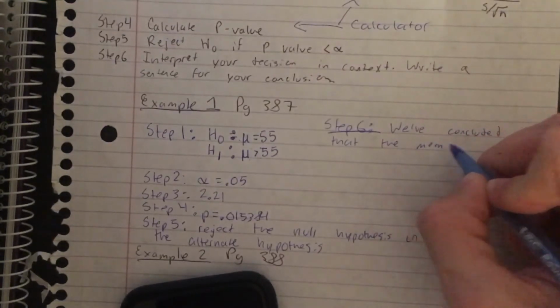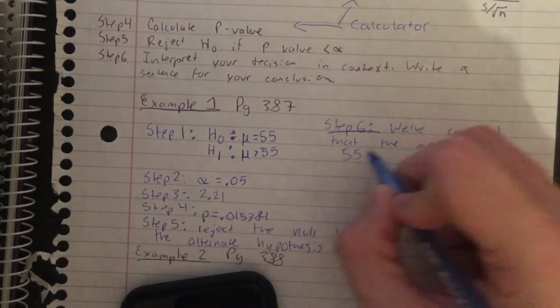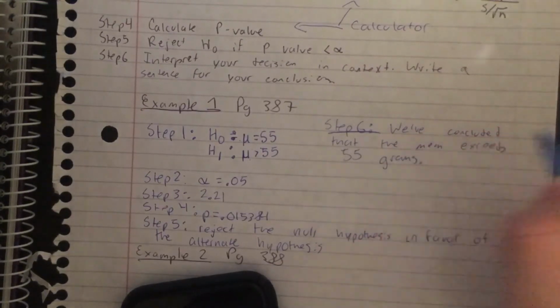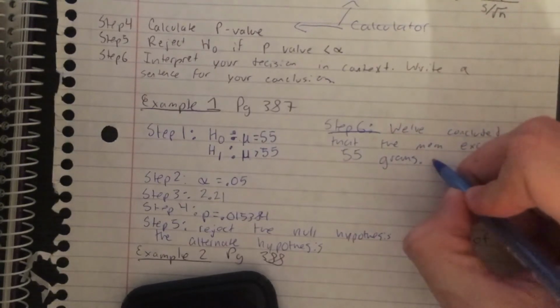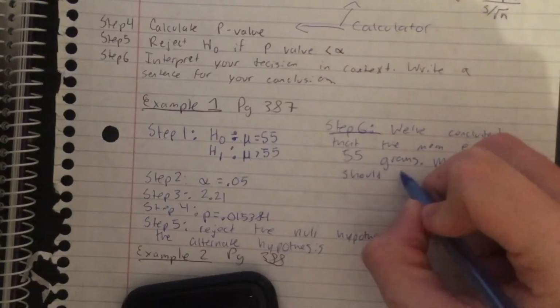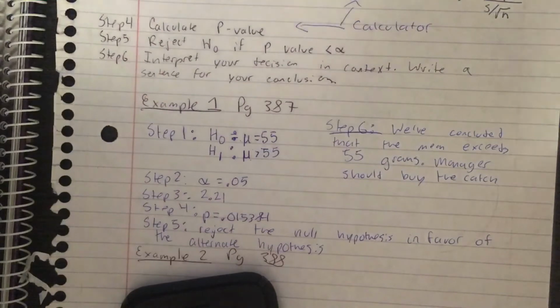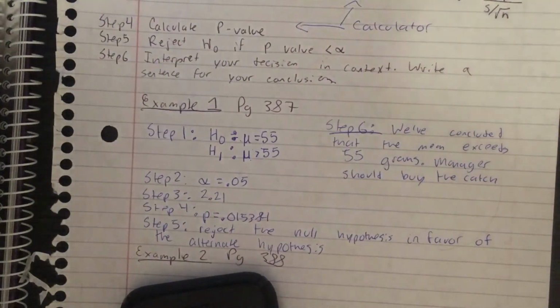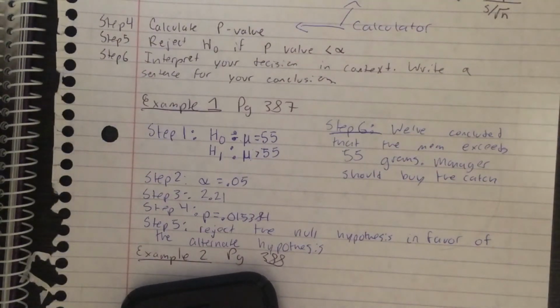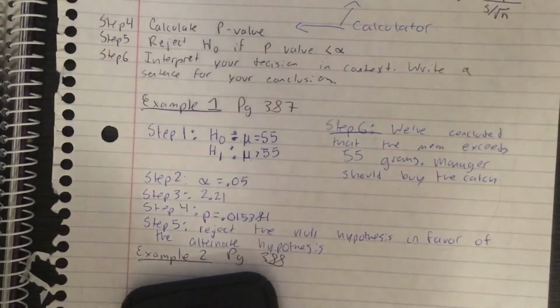that the mean exceeds 55 grams. That means that the manager should buy the catch. It's not just by simple luck that occurred. So he's going to buy that entire 50,000 bunch right there because we statistically determined that it was not just blind luck.